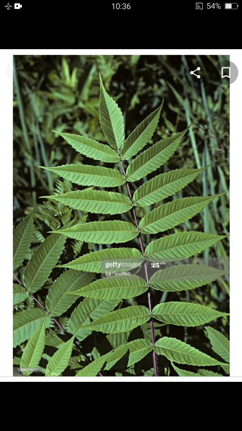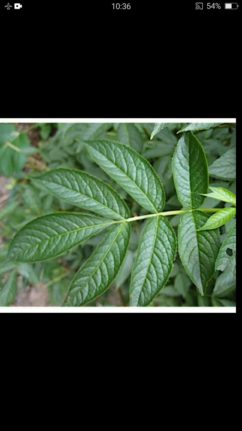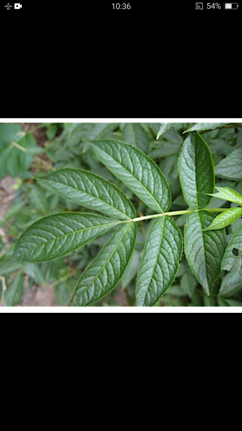So simple leaves and compound leaves, what is the difference? At the base of simple leaves we can see axillary buds, whereas the leaflets of compound leaves do not possess axillary buds at the base. Okay, you got my point? Now you see this leaf very clearly, students.